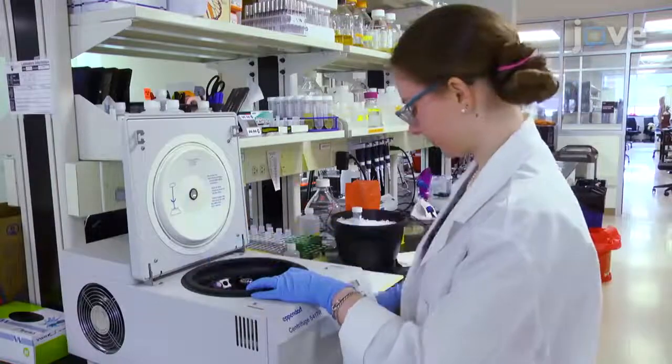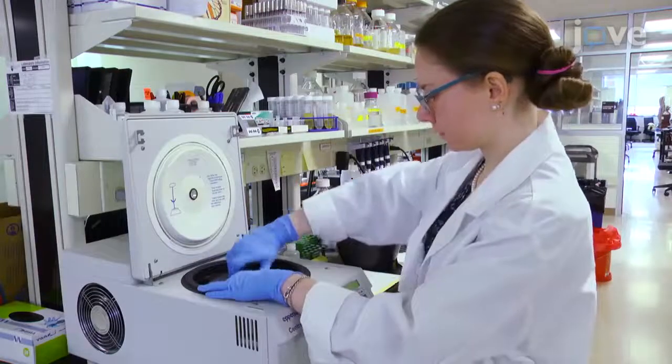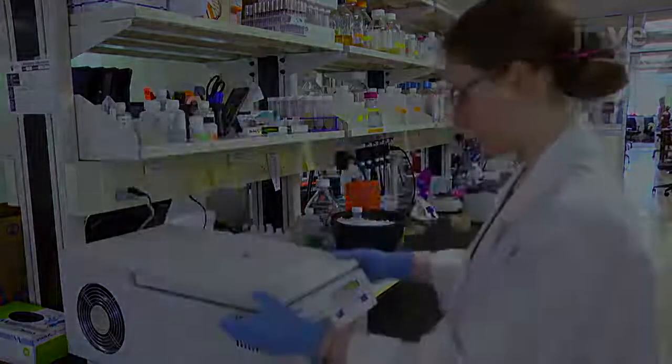Centrifuge the sample at 3000 times G for 5 minutes at 4 degrees Celsius to pellet beads and unbroken cells.